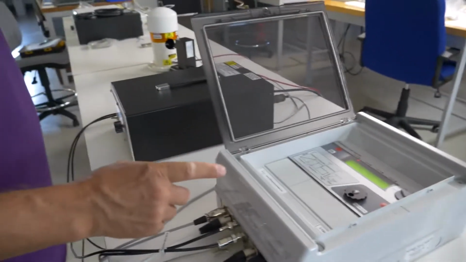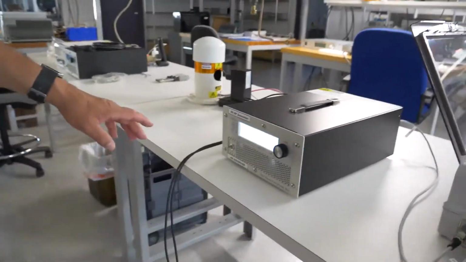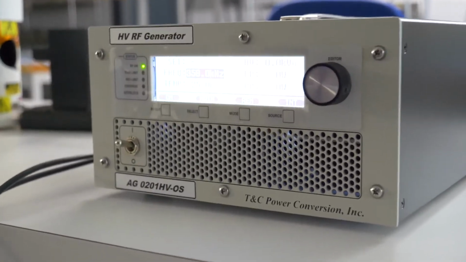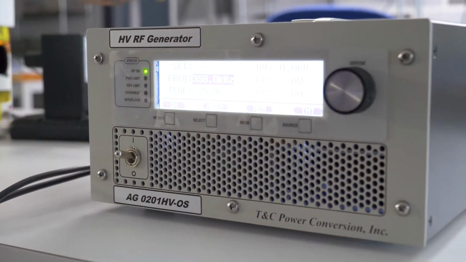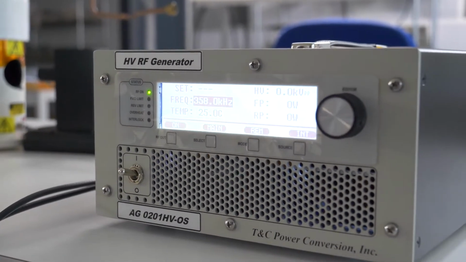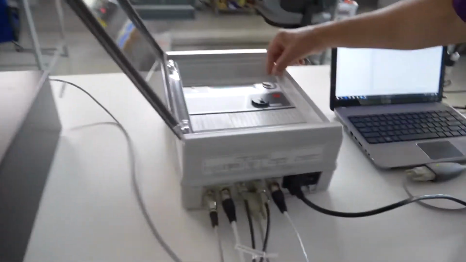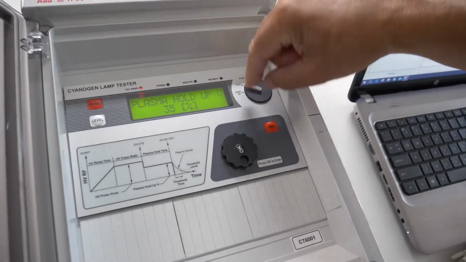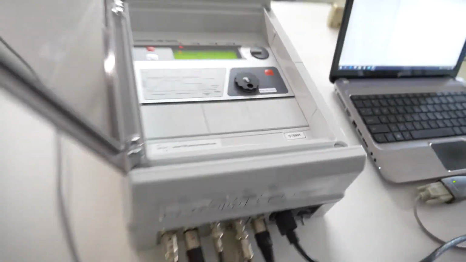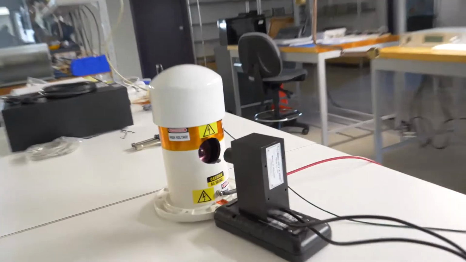At this point, we're switching the generator to on, RF on, and the system is ready for generating voltage. And at this point, we're switching this operator switch to the continuous RF, and from this moment on, we're seeing the plasma over there in our test fixture.